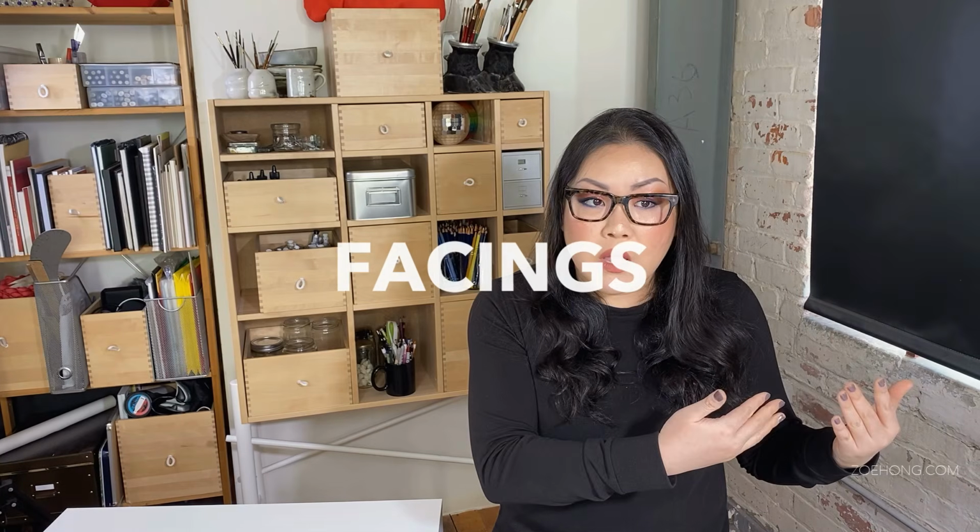Okay? And I want to talk about facings for a hot second, because facings also are part of the inside of the garment. Okay, so facings are a separate piece of fabric used to finish the garment from the inside. And facings are made out of self or contrast fabric, not lining fabric.